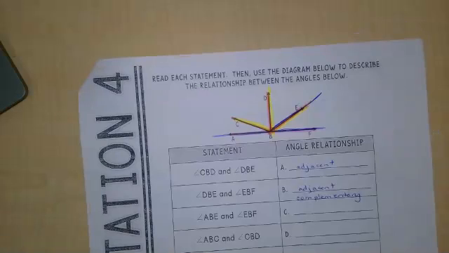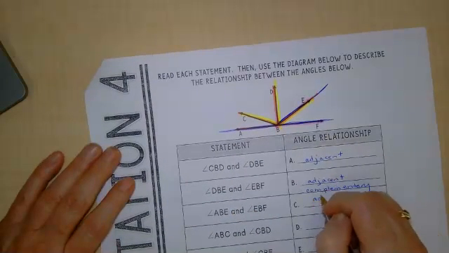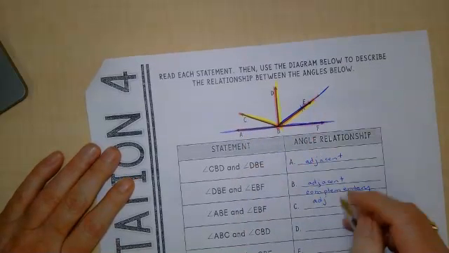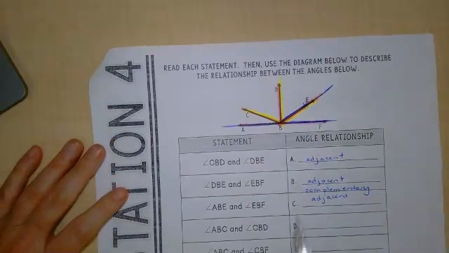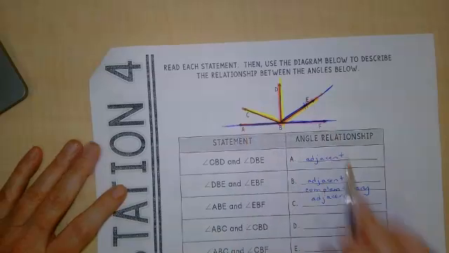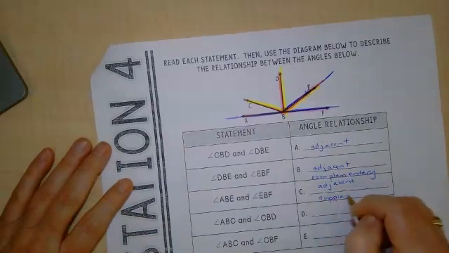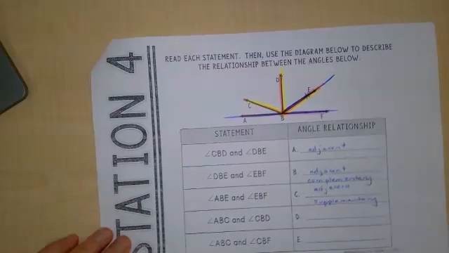No, they are adjacent. How? Because they're next to each other. You're right. They share a common side. They also add up to what? Which is called? Supplementary. Okay, did we miss anything?